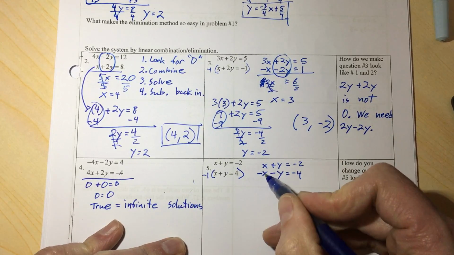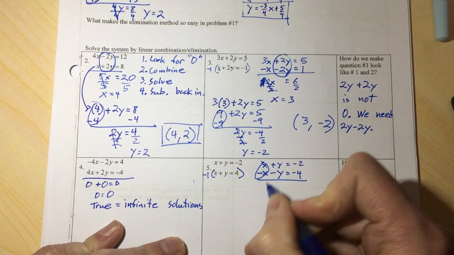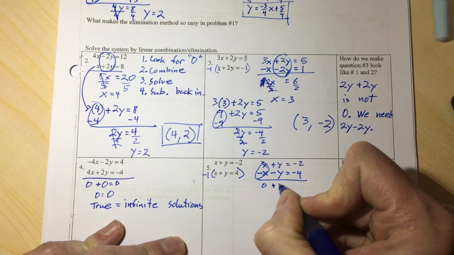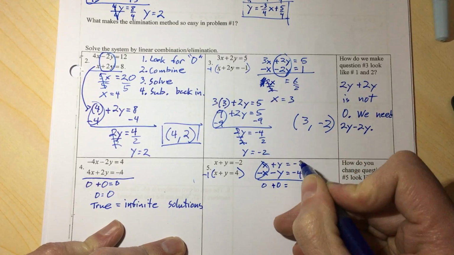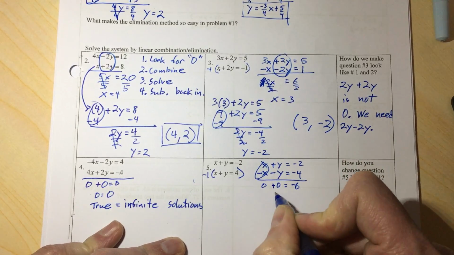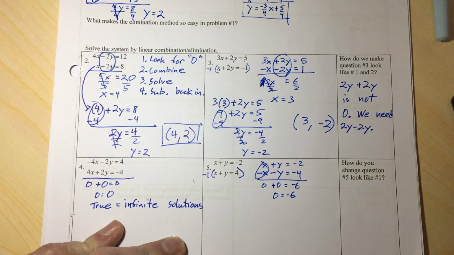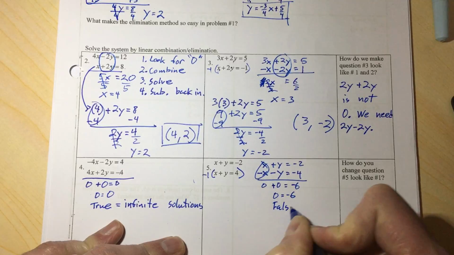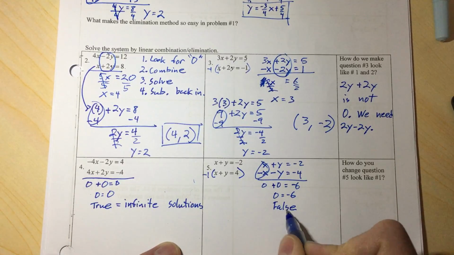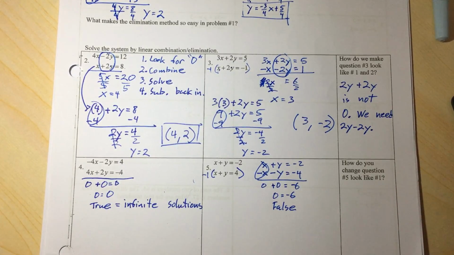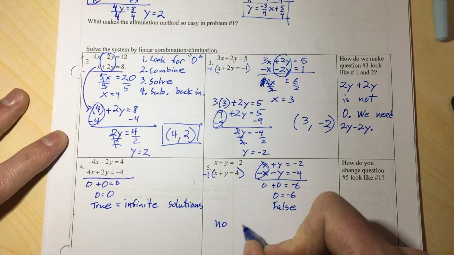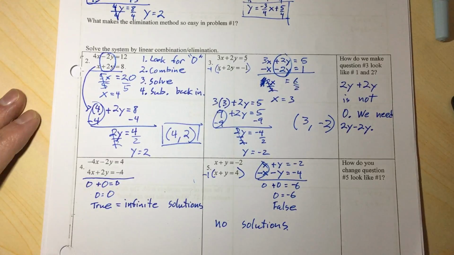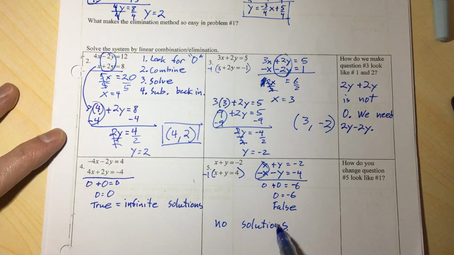And if we combine, oh, I have my 0 there. Fantastic. That is 0. This is also 0. Looks like we're running into another weird one. And then we've got negative 6. Well, does 0 equal negative 6? The answer, of course, is false. So if you come up with a false answer when we're talking about systems of equations, that means there's no solutions. Okay, no solutions.